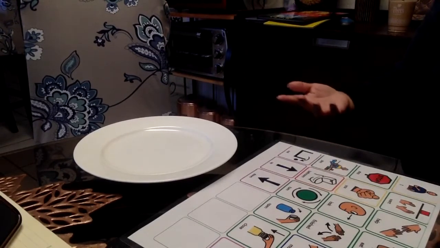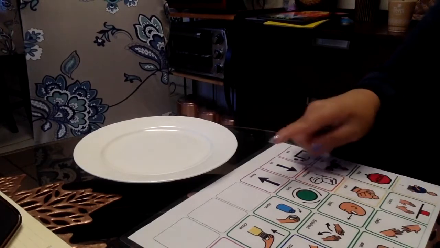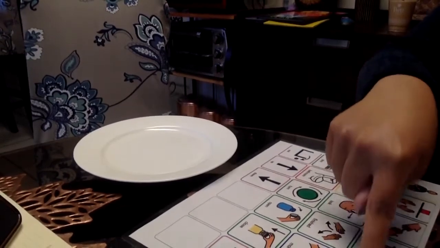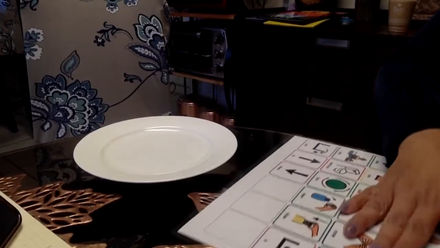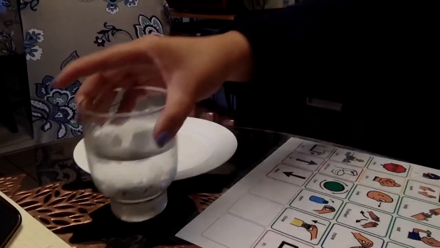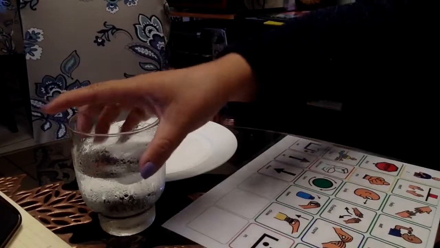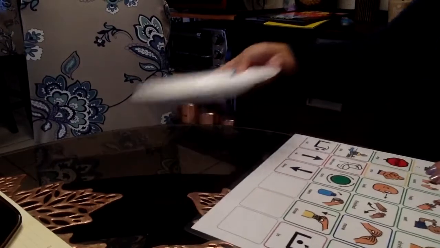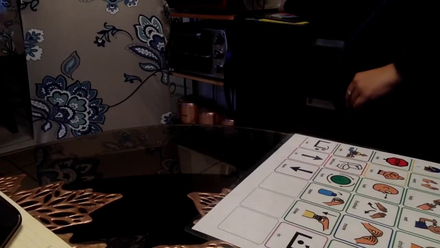And then maybe it looks like they want something to drink, and you can say, oh, you look thirsty. Do you want something to drink? And then you can give them water. So sort of like that. I can also demo a quick one about maybe a play activity.